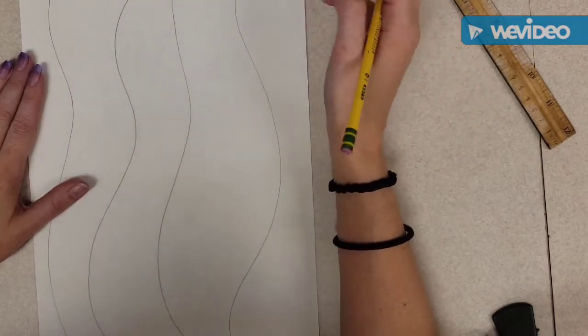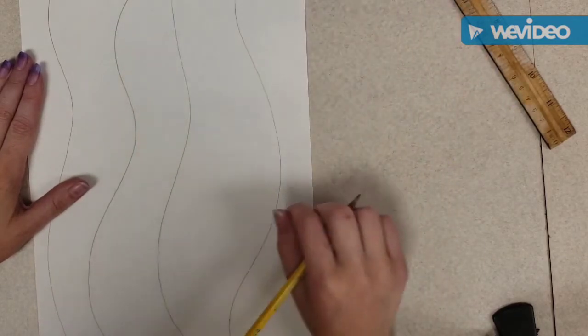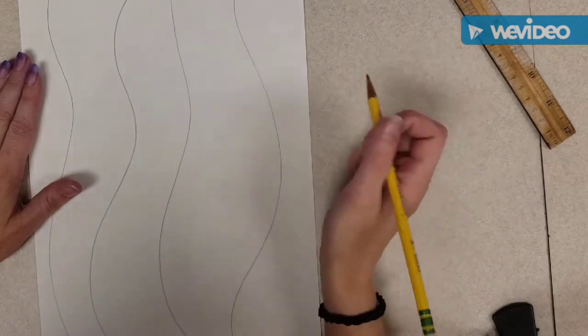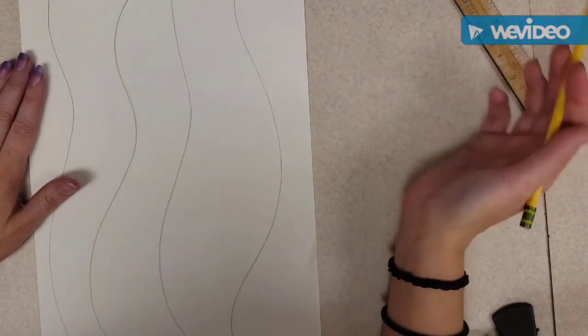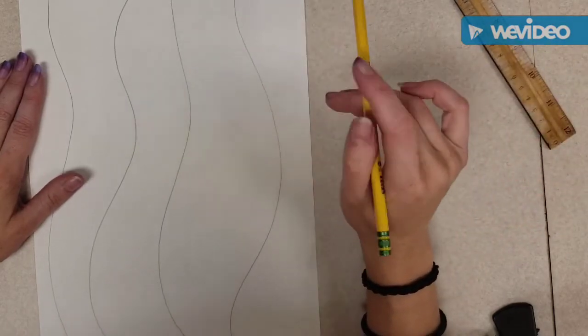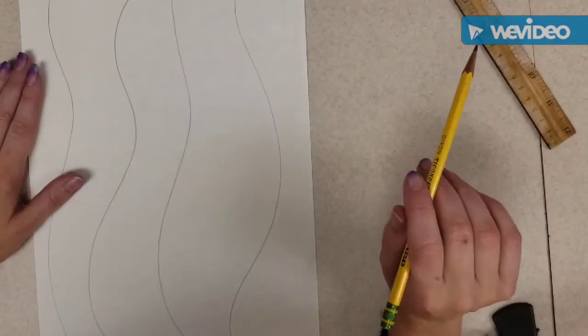The next step is going to be to add concave and convex lines in between all of these. Concave lines are lines that go down in like a cave. Has the word cave in it. It's very easy to remember. Convex lines are lines that go up and out.